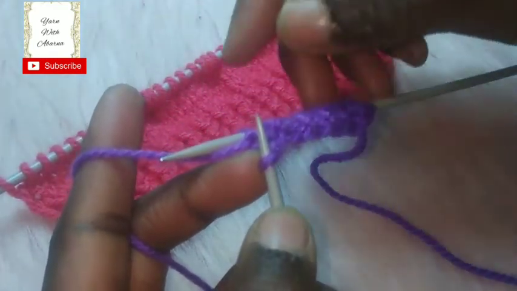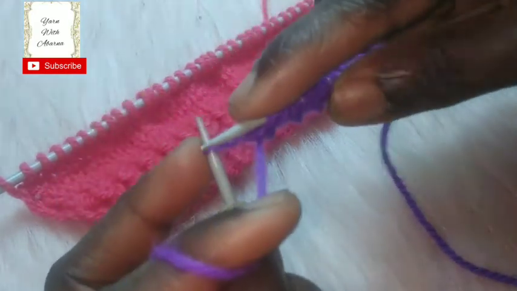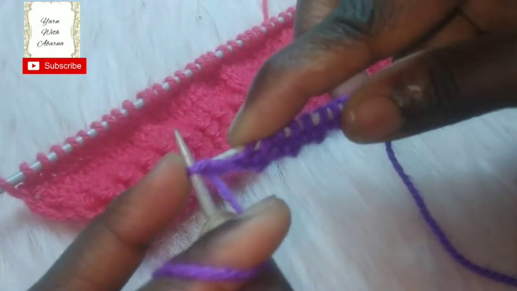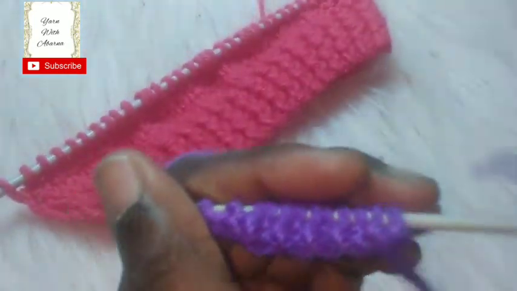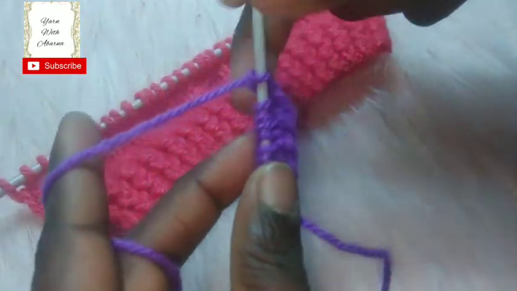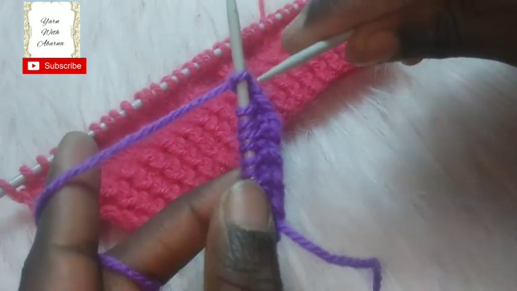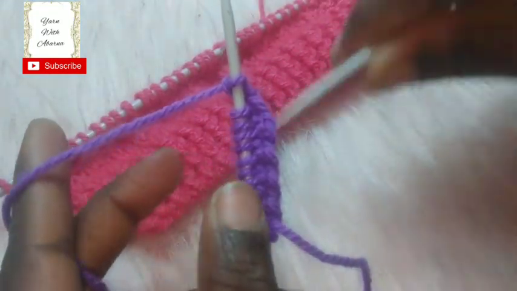So this is the last loop. For the smooth edges I simply make a purl stitch into the last loop. Now row 1 is completed. I am going to work row 2. For this row 2 I simply slip the first loop knitwise. Last loop make a purl stitch.